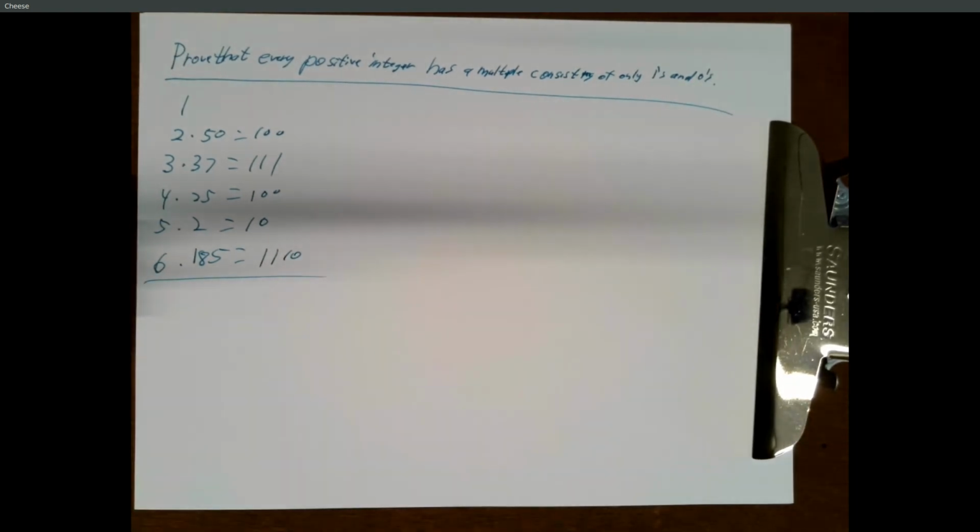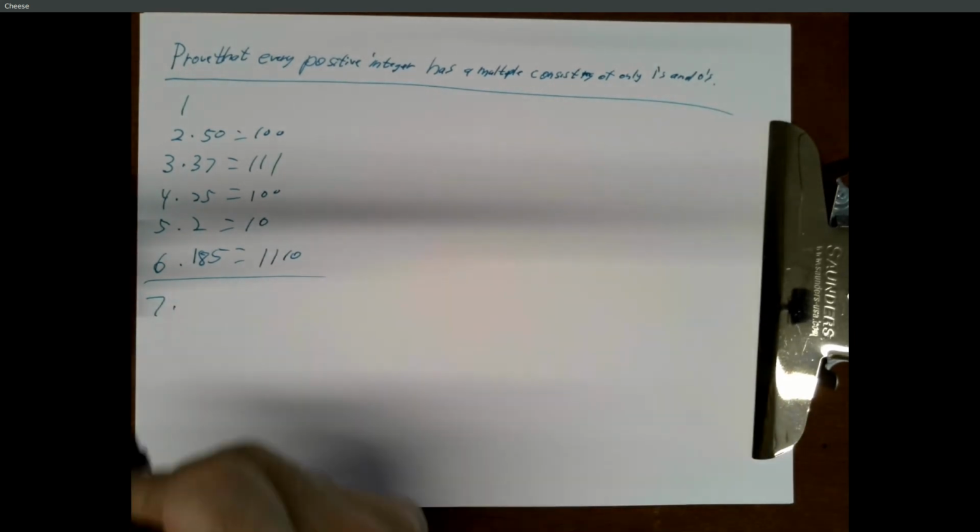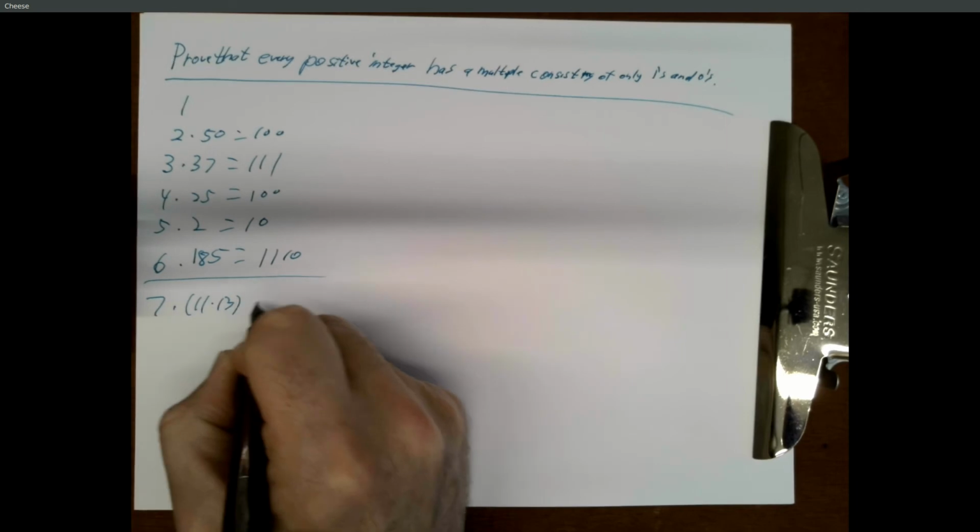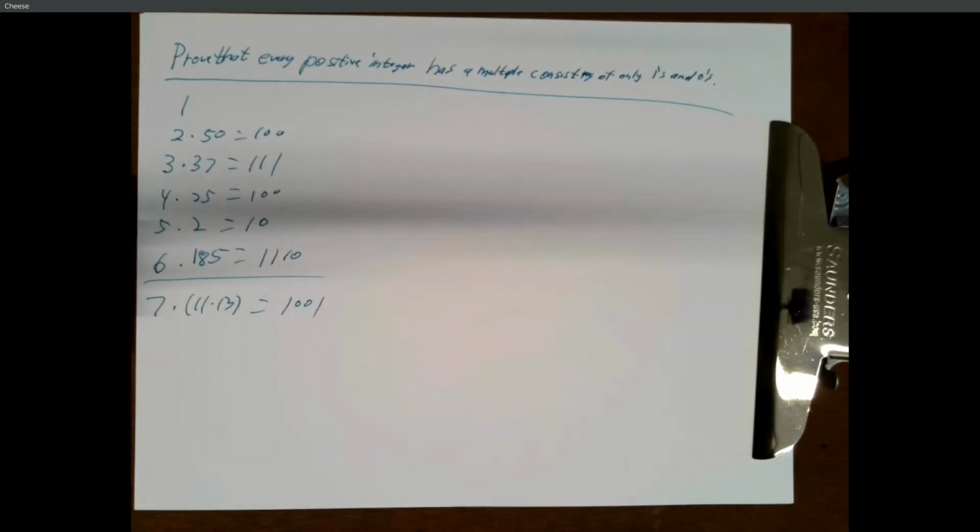So we can do this in some cases. I know how to do 7 too. 7's a good number. If you do 7 times 11 times 13, you get 1001. So we can do this in some cases, but there's not an obvious pattern here. Certainly not enough that the idea of proving this jumps out, but we can prove this pretty easily using the Pigeonhole Principle.